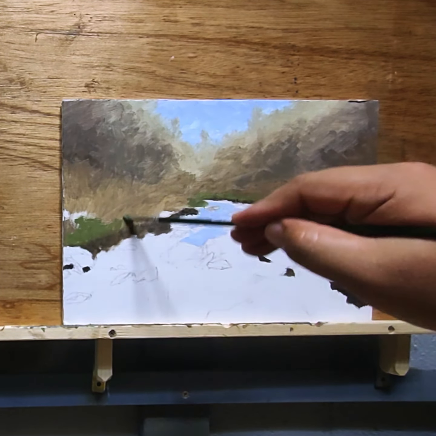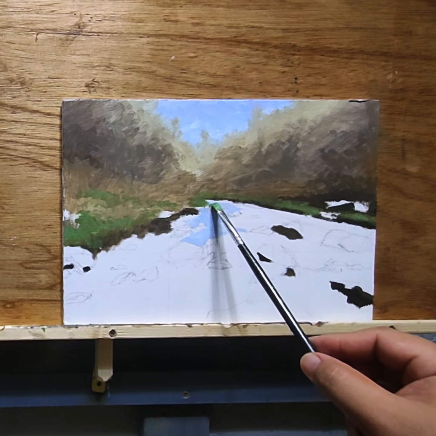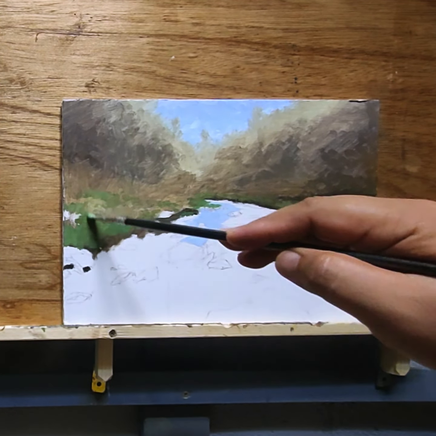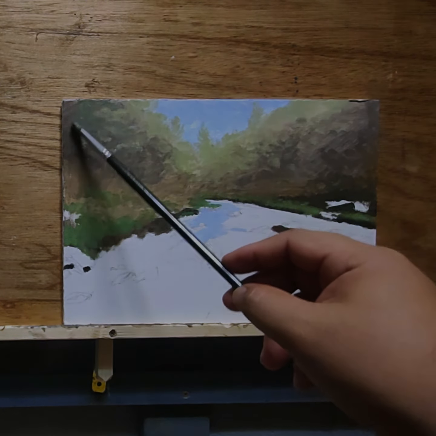I then mask in the mid and foreground grasses and leaves. This is when I start to mix in some yellows, while keeping in mind to use less and less yellows as I go further into the background.